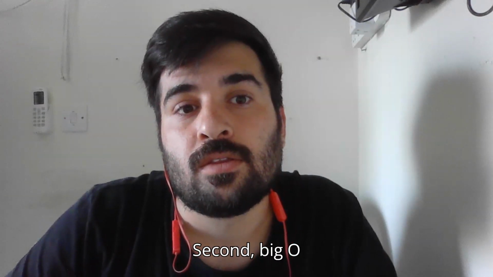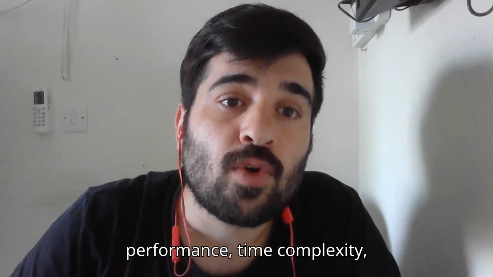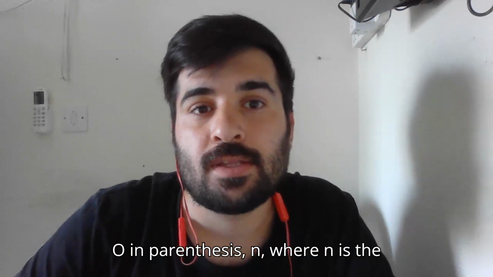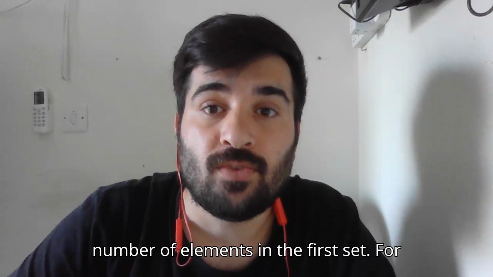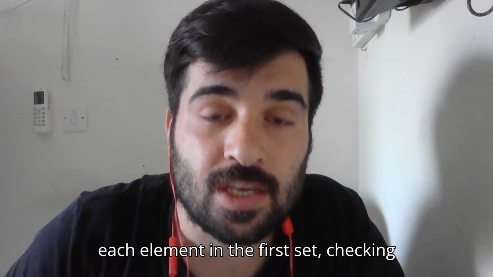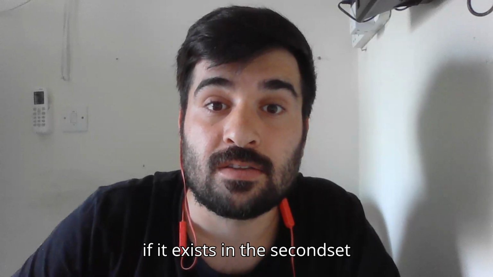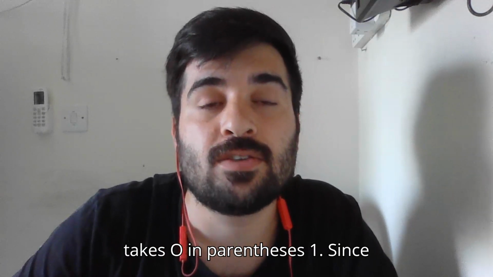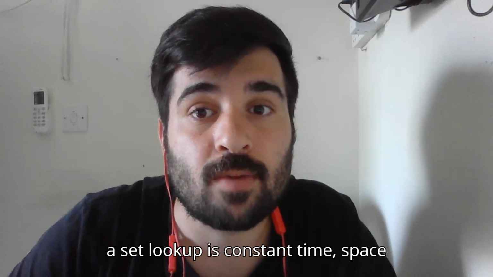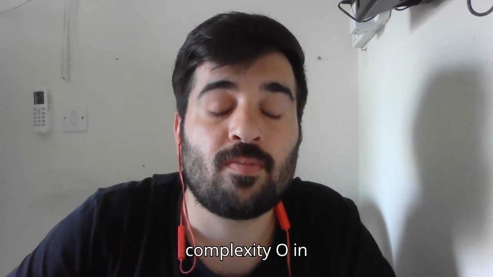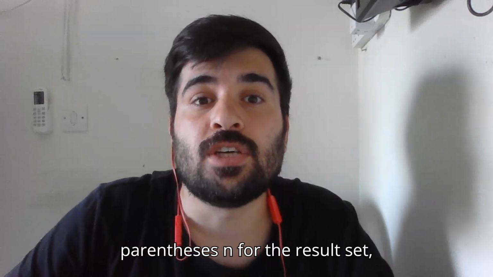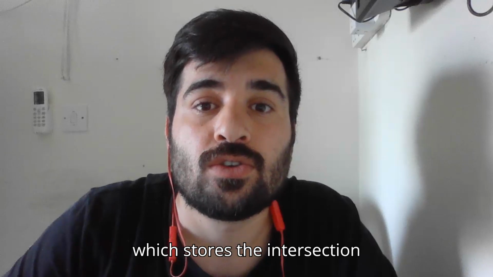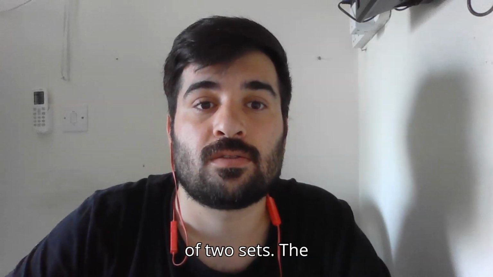Second, big O performance. Time complexity: O(n), where n is the number of elements in the first set. For each element in the first set, checking if it exists in the second set takes O(1), since a set lookup is constant time. Space complexity: O(n) for the result set, which stores the intersection of two sets.